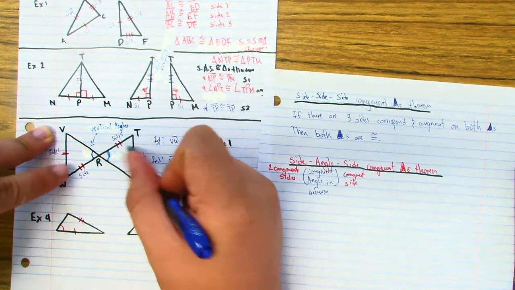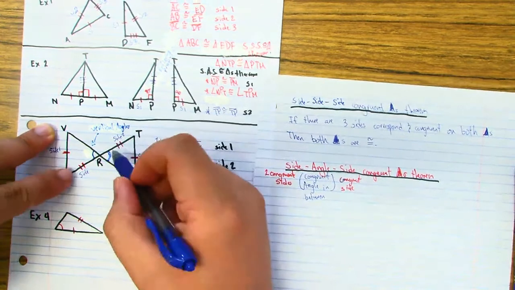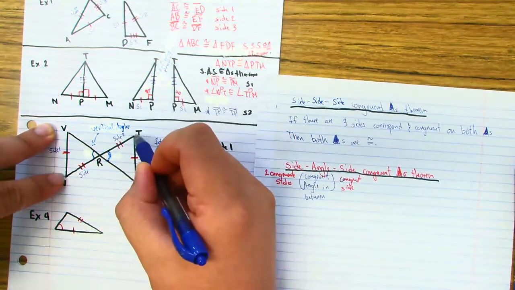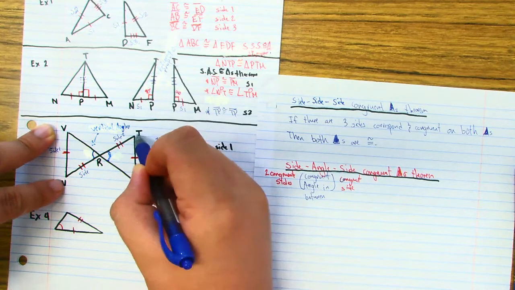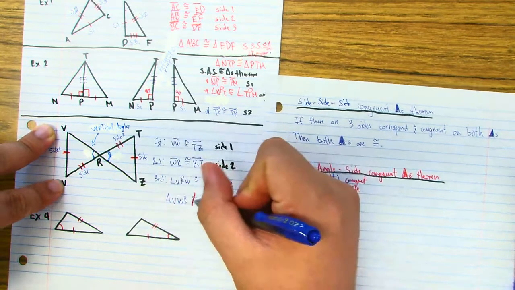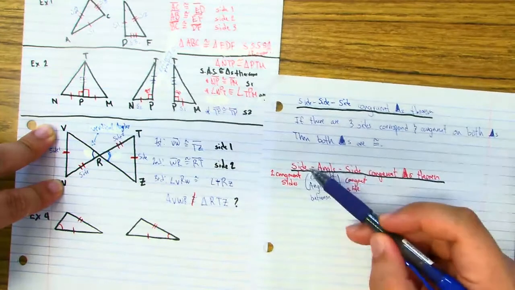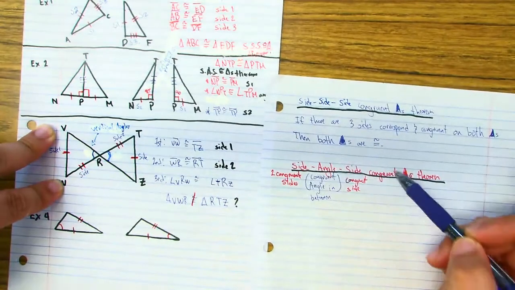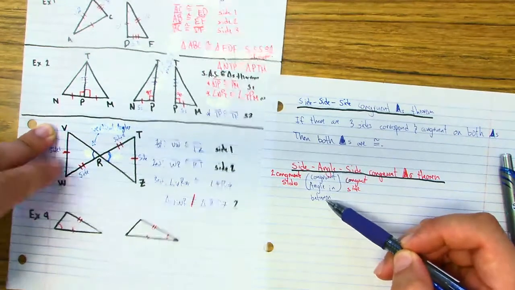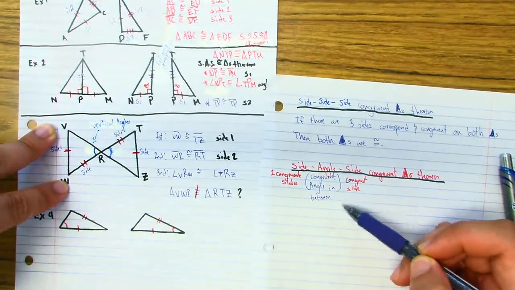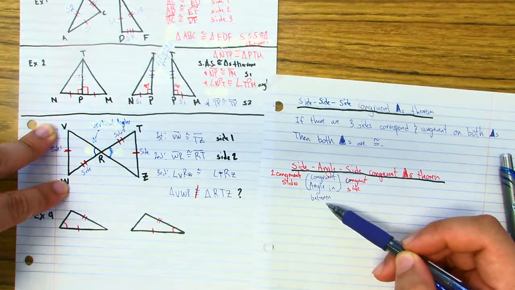This is a question I want to give because some of you might get confused. Since angle W and angle T are not congruent, you cannot state that these two triangles are congruent because it won't follow the side angle side congruence theorem. The angle has to be in between those two sides. Does that make sense? Hope that makes sense.